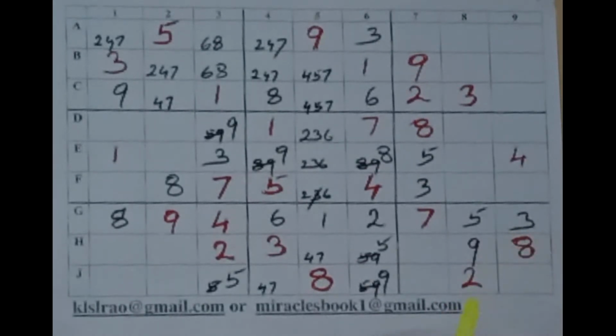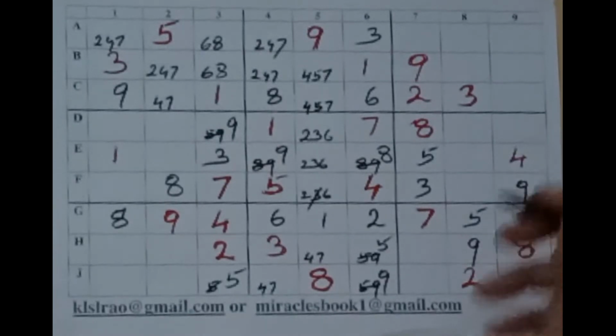That's interesting. So consequently, we can get a 9 here in this box. We have that 9 there, this 9 here, and that 9 there. Therefore, we get a 9 here.